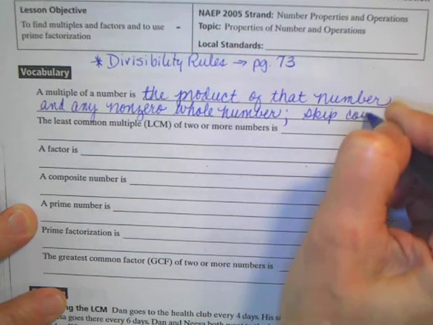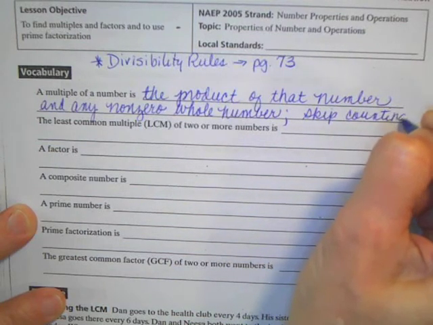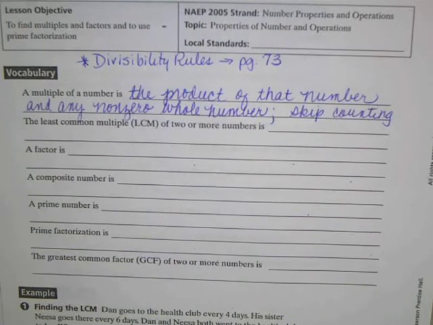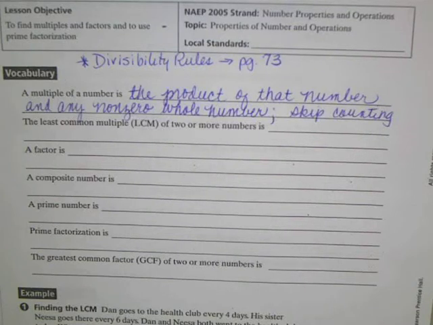Some people also think of this as skip counting by, to get the multiples of 5, you would count by 5, 10, 15, 20, and so on. To get the multiples of 7, you would count by 7s, 7, 14, 21, 28, and so on.